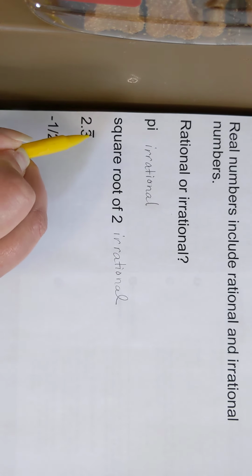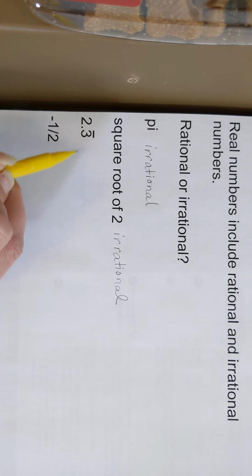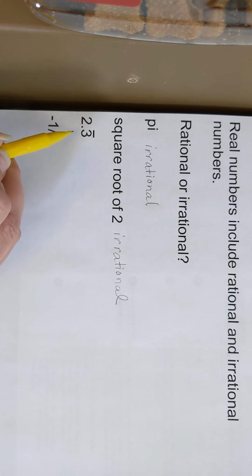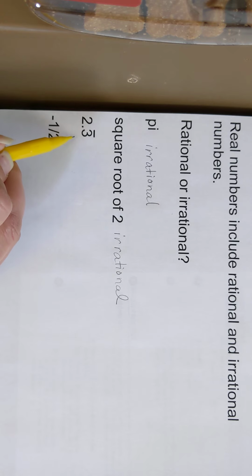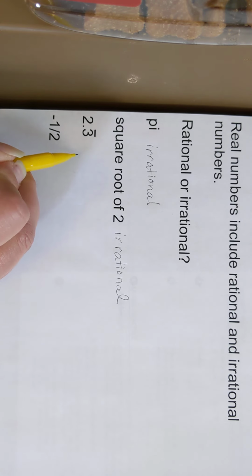How about 2.3 with a repeating 3? That means 2.3333333. Can this be written as a fraction, since we know it's not a terminating decimal? Can it be written as a ratio of two numbers? If I take the 0.3333 part, that's the same as 1/3.